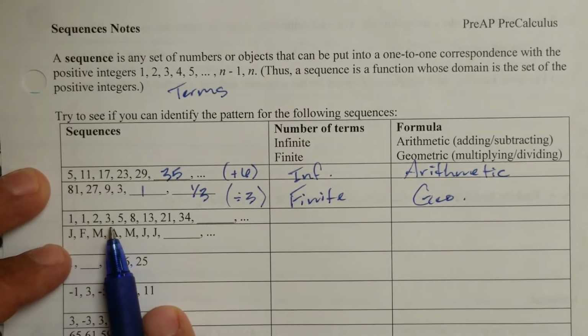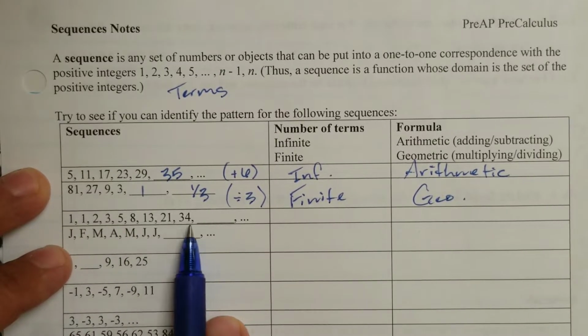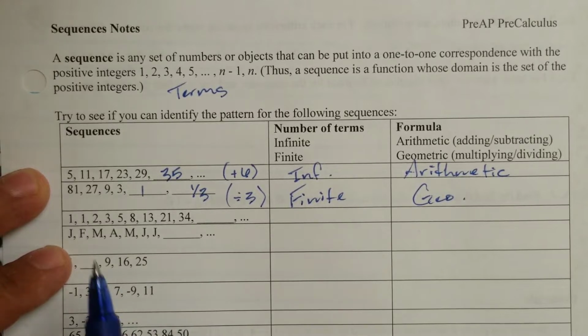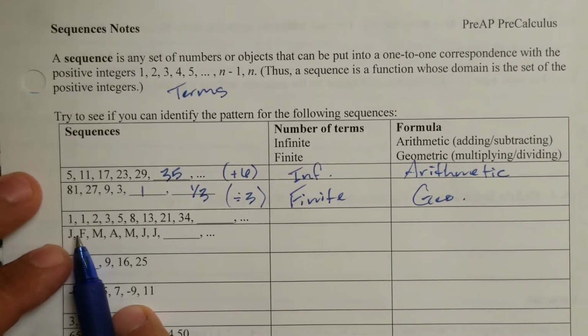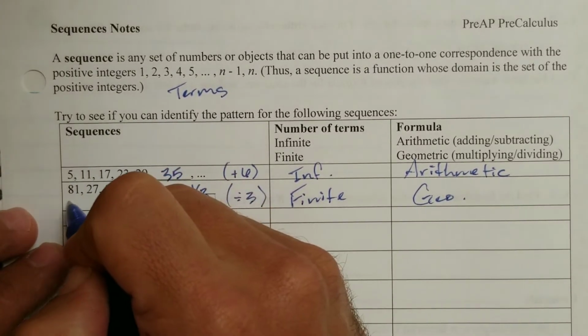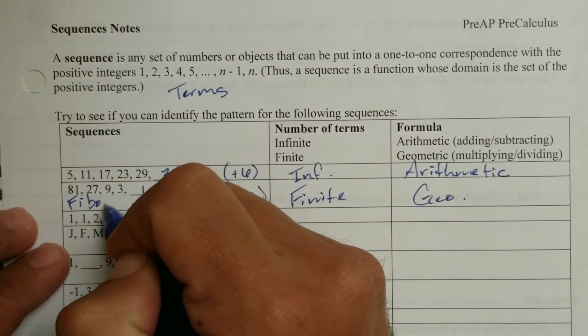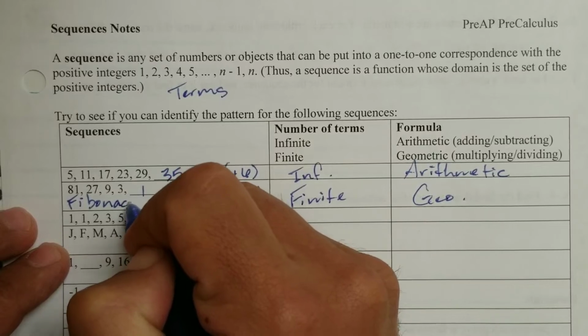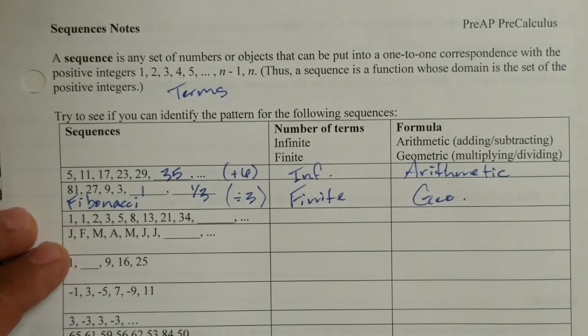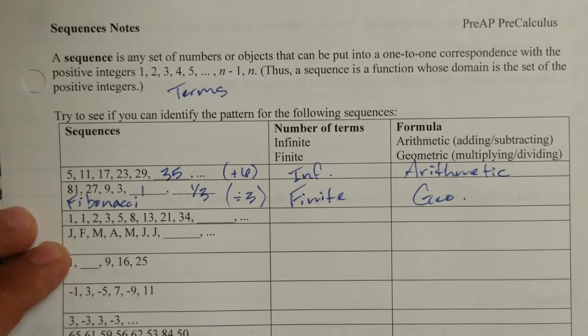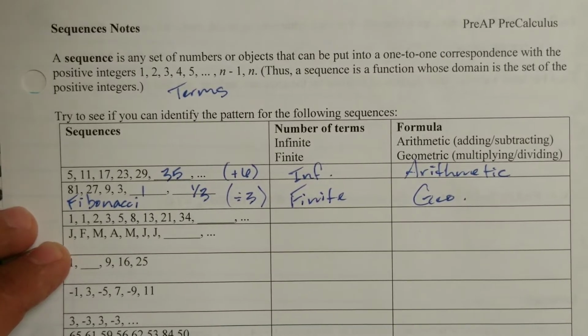1, 1, 2, 3, 5, 8, 13, 21, 34. You may have seen this before. This is known as the Fibonacci sequence. Fibonacci. Really cool. You can find Fibonacci sequence in nature and all kinds of plants and different things around the world.